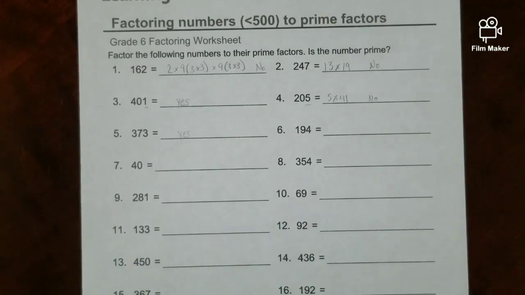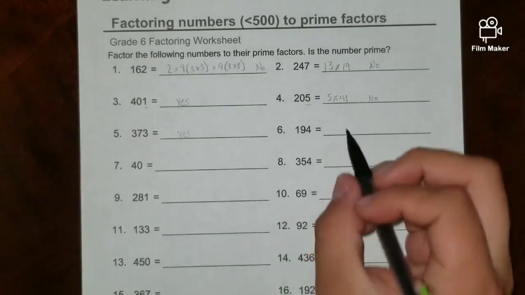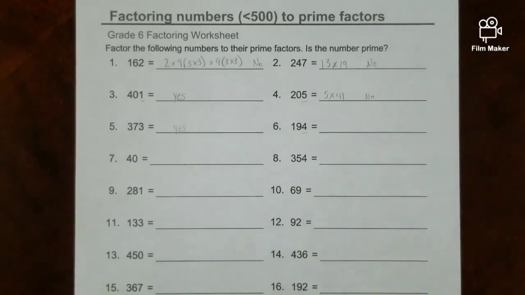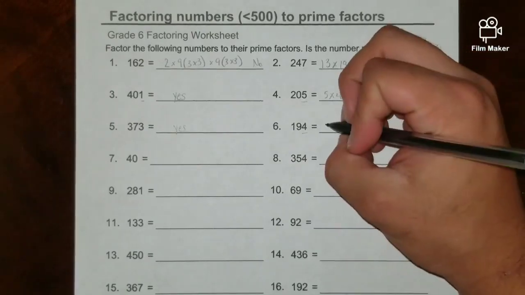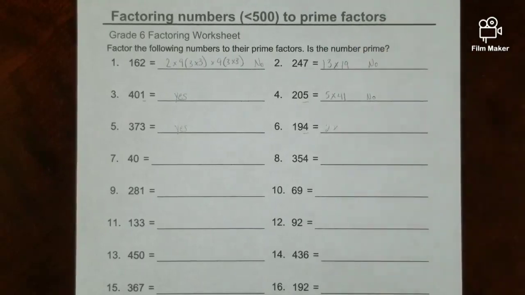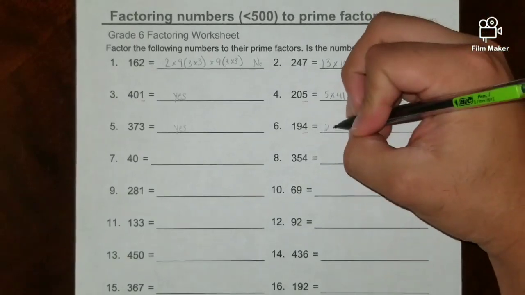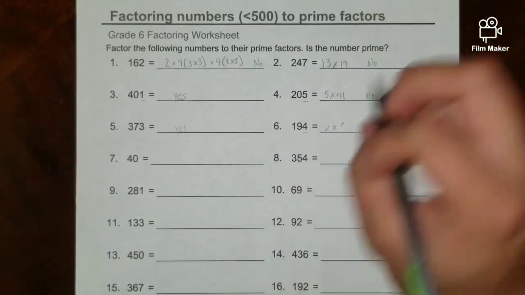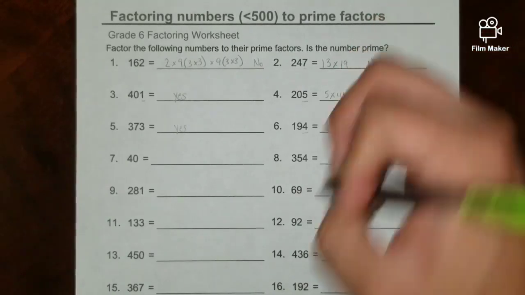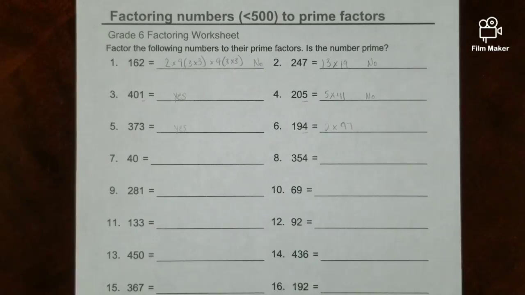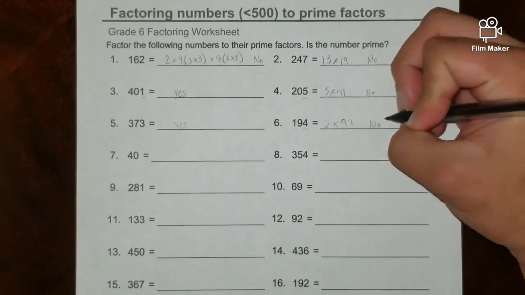And for our last example today, we have 194. And right off the bat, we can tell that this will not be a prime number because it has a 4 at the end, which makes it an even number. And we can factor it. So we can take out a 2, and we can write times. And 2 into 194 gives us 197. No, I'm sorry, I mean 97, not 197. And since 97 cannot be factored any further, we would leave it like that. And we would write no, since this number is not a prime number.